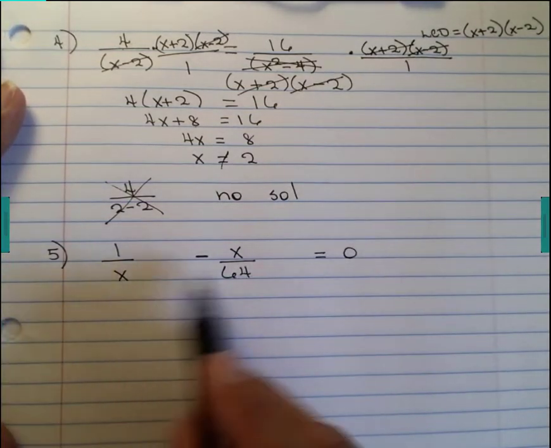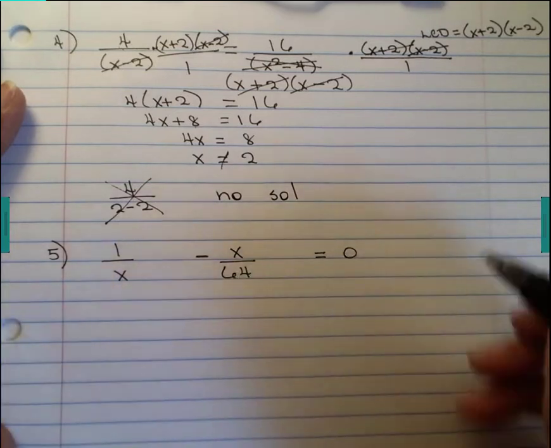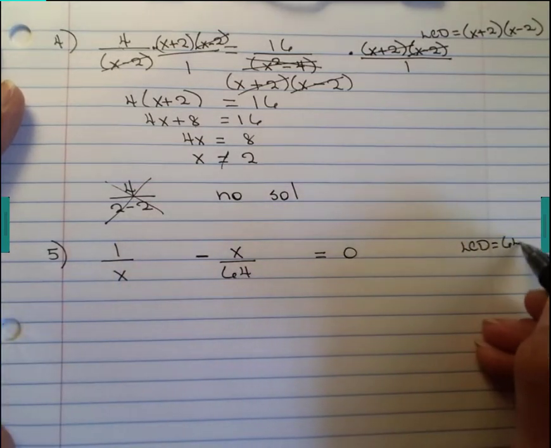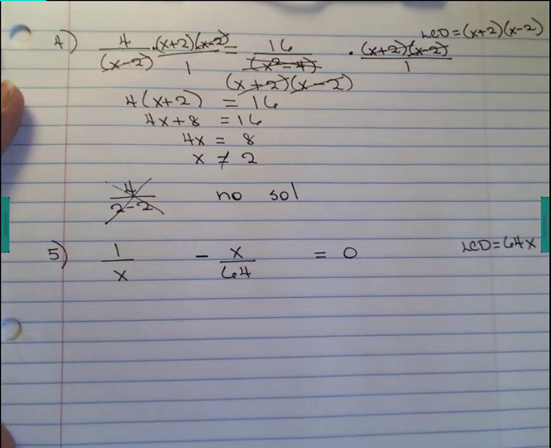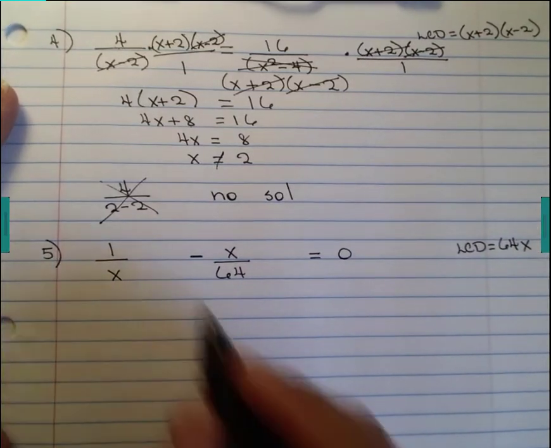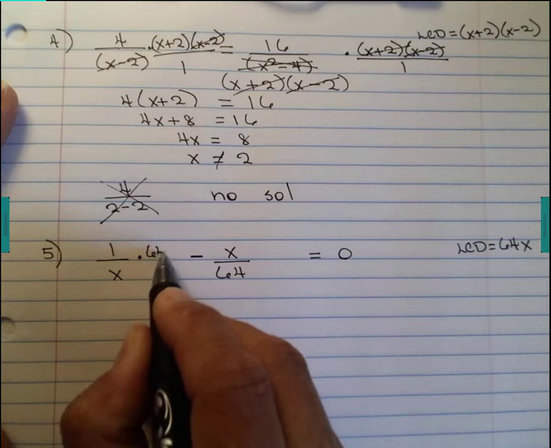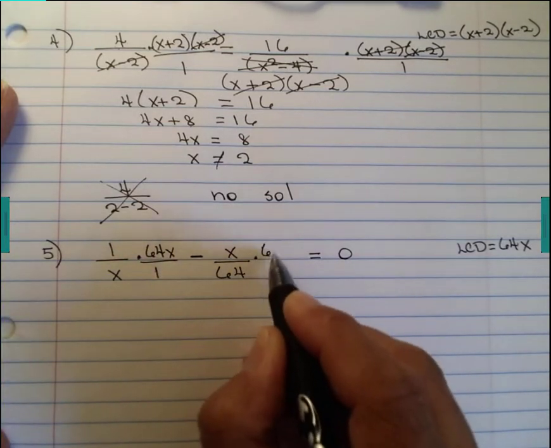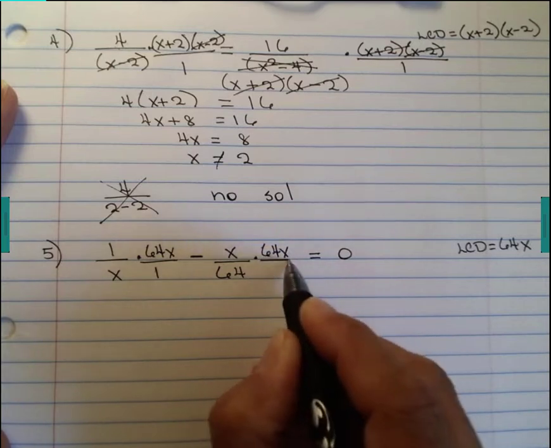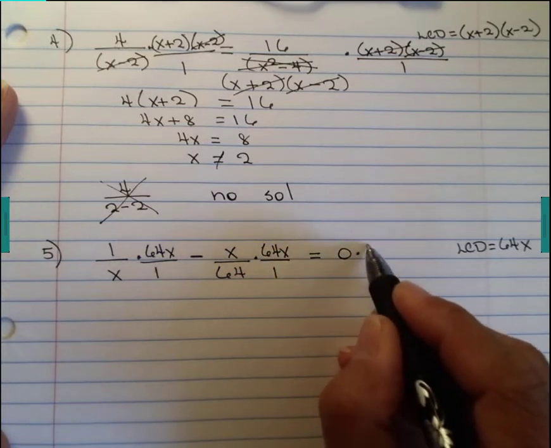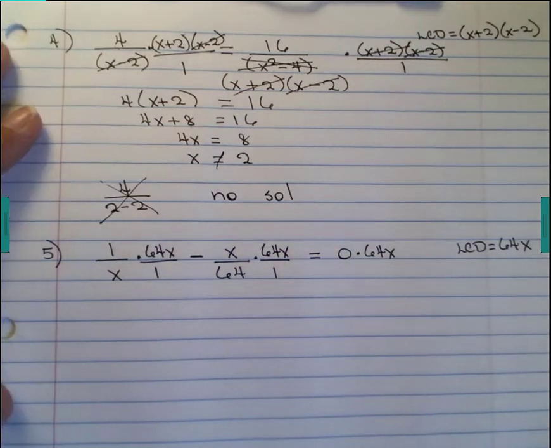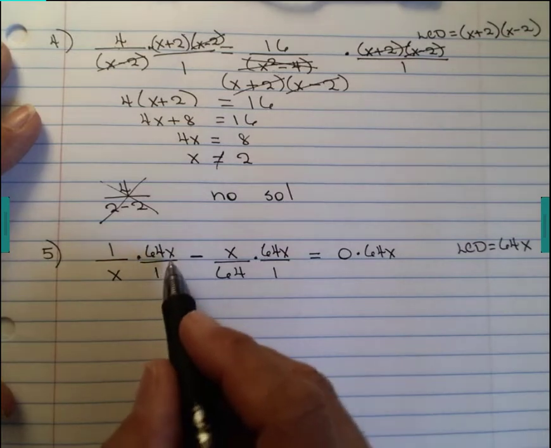What's the LCD? Well, the two denominators are x and 64. So the LCD has to have a combination of both of those. It has to include them both. It's going to be 64x. I'll multiply each term of my equation times 64x, even the 0, right? Because it's a term. Although it's maybe 0, but it's still a term. So I'll multiply it by 64x and then start clearing.